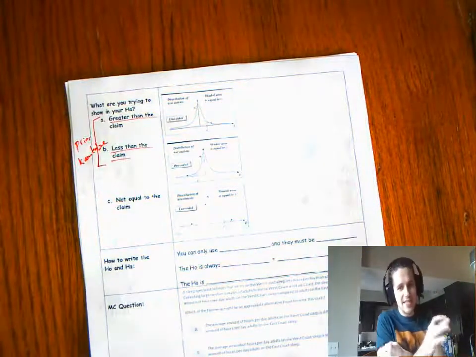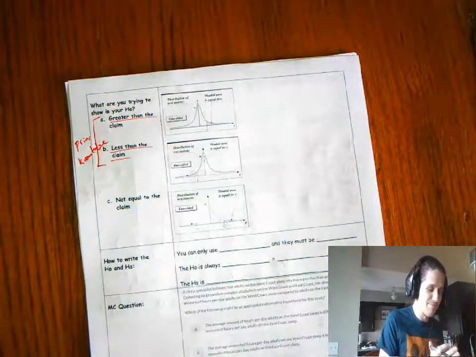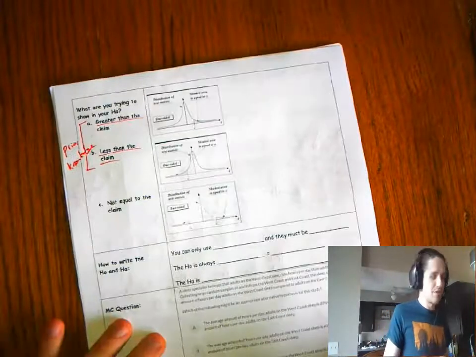I have a sneaking suspicion about Wasilla, that she's not a great free throw shooter. Maybe she is. I don't know. I don't think she is, though.